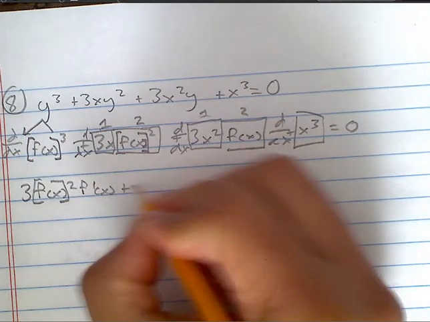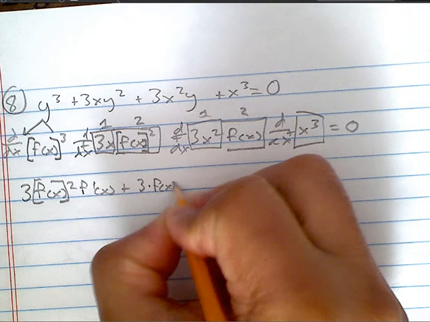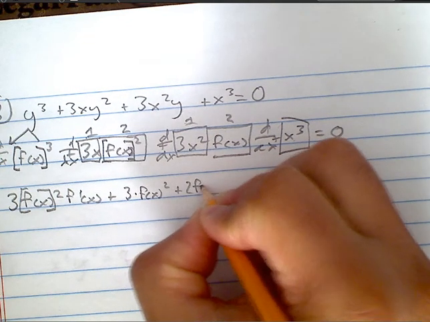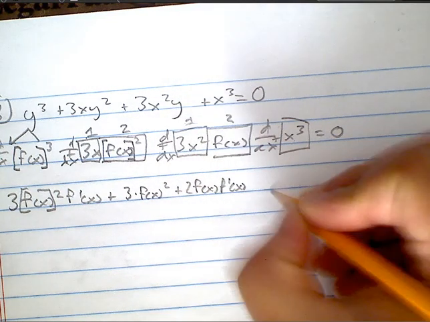Plus the derivative of the first is 3 times the second, f of x squared. Plus the derivative of the second is 2 f of x, f prime of x, times the first, which is 3x.